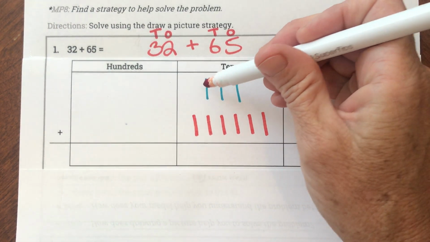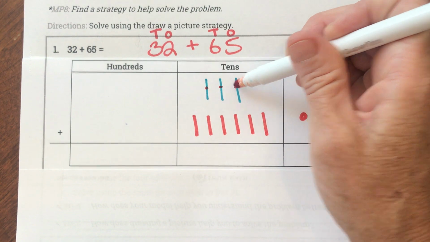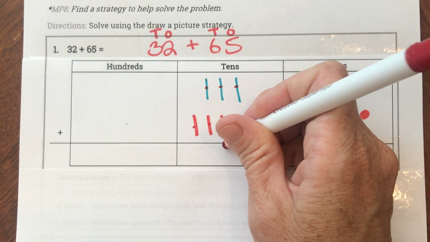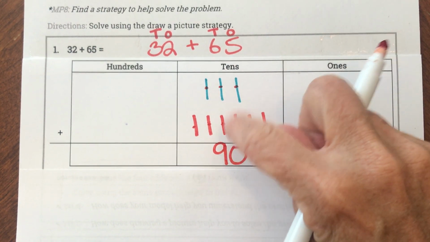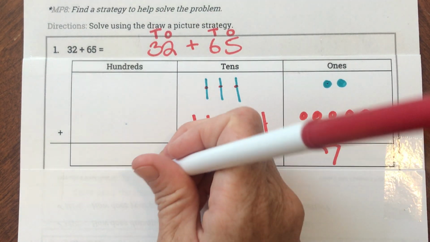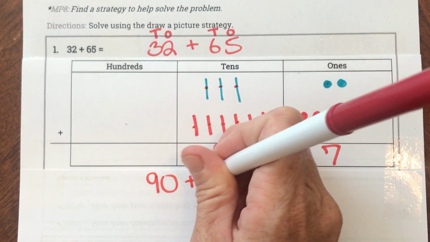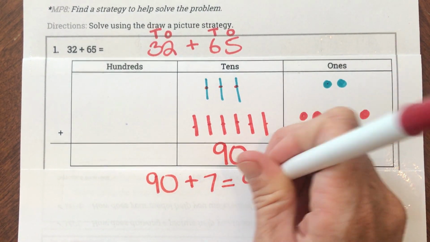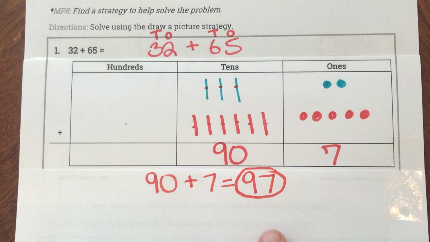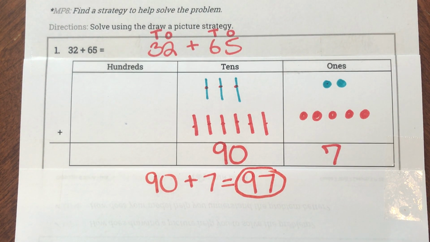So I actually have 10, 20, 30, 40, 50, 60, 70, 80, 90. So 9 tens is worth 90. So then my answer, friends, would be 90 plus 7 equals 97. So my sum is 97.